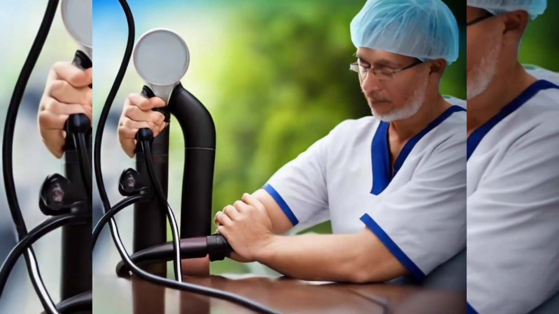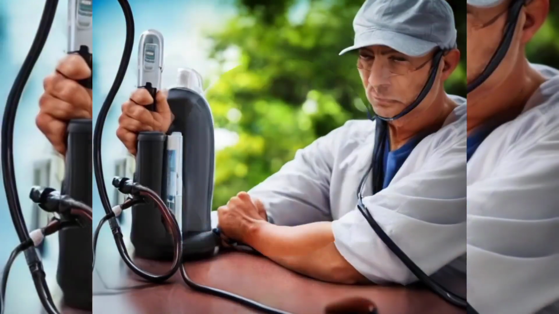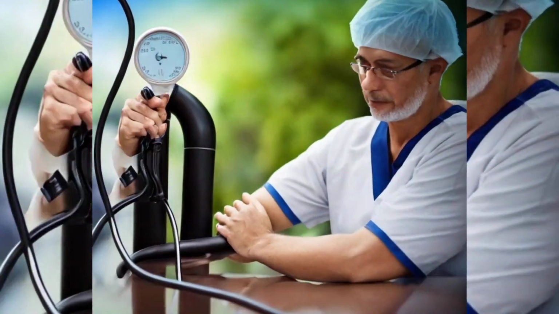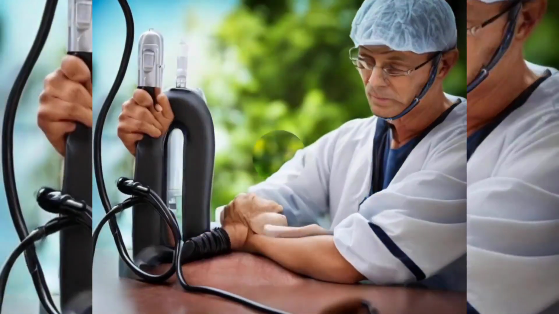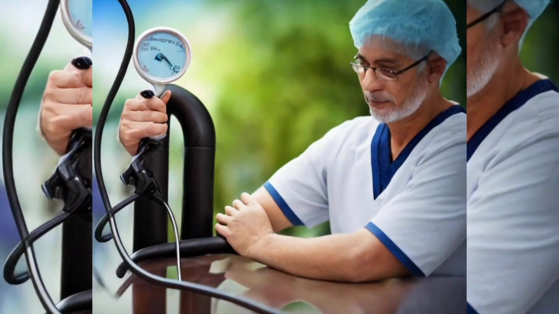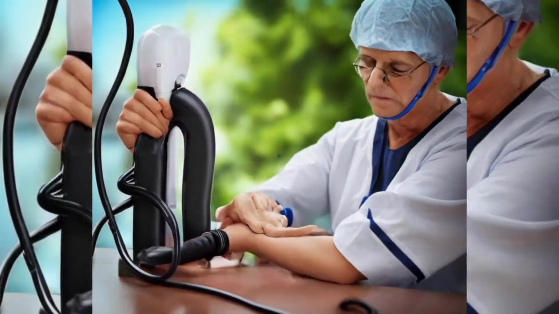People with normal blood pressure should have their blood pressure checked at least once every 2 years. People with elevated blood pressure, 120 to 129 over less than 80 mm Hg, should have their blood pressure checked more frequently, such as every year.